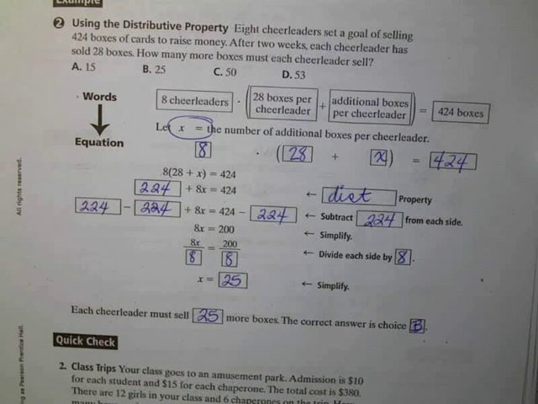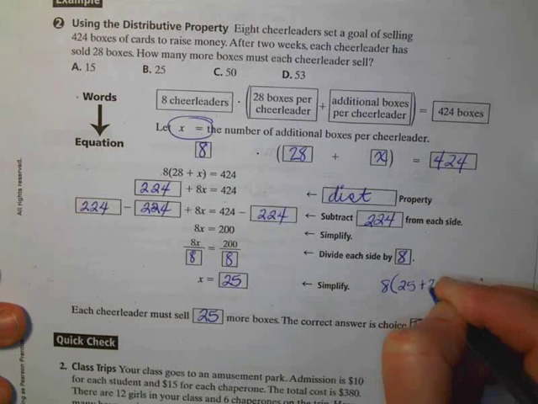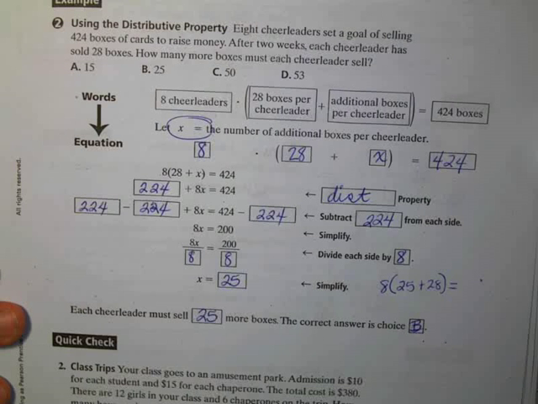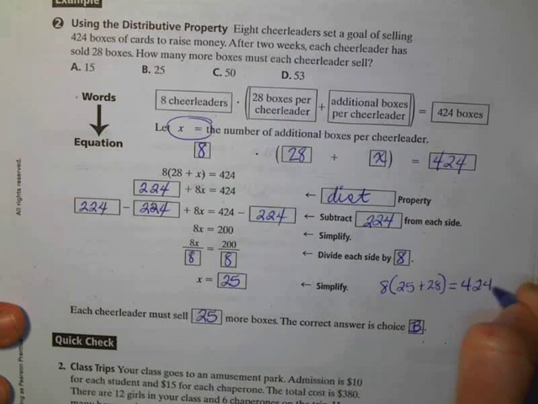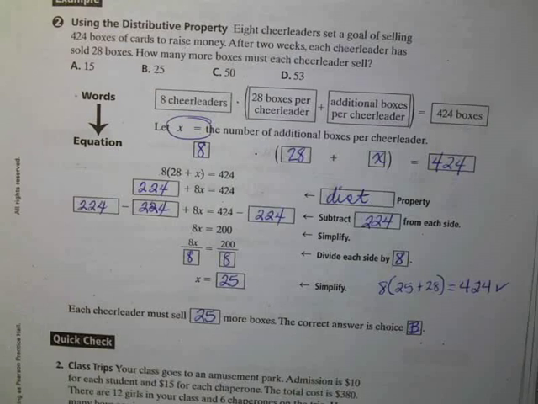And actually, you can also check that, and should. So what you want to do is take 25 plus 28, add that together. So if I just substitute in 25 plus 28 and multiply by 8, then 25 plus 28 is 53, I believe. And then multiply by 8. And that gives me 424, which is what I'm hoping it would have given me. So that's a check right there.